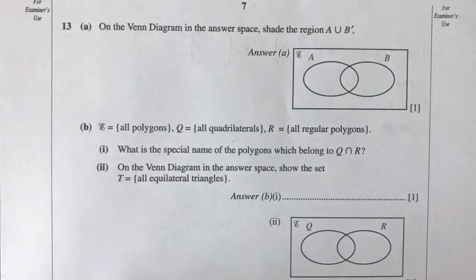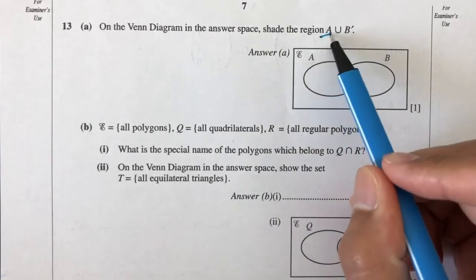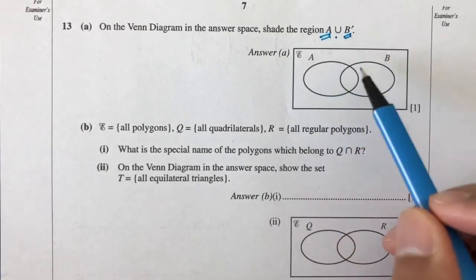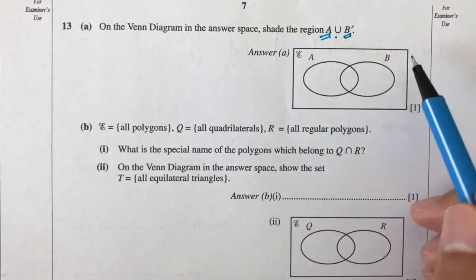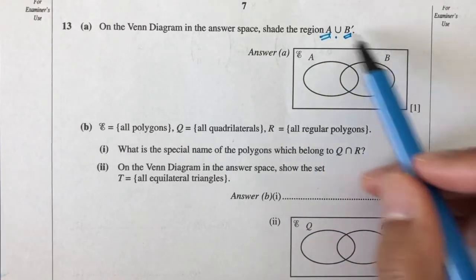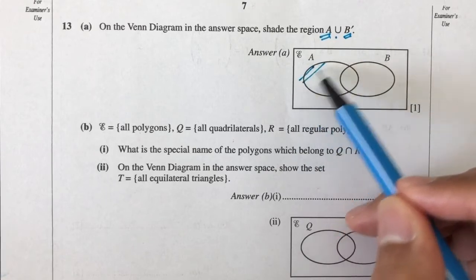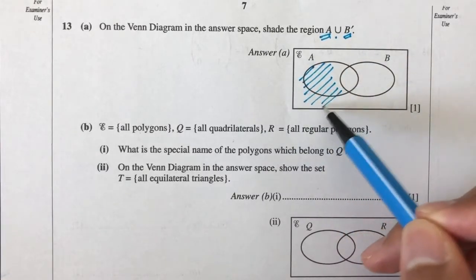Now, question number 13, on the Venn diagram in the answer space, shade the region A union B dash. So B dash is outside of B. So union will be everything outside of B.